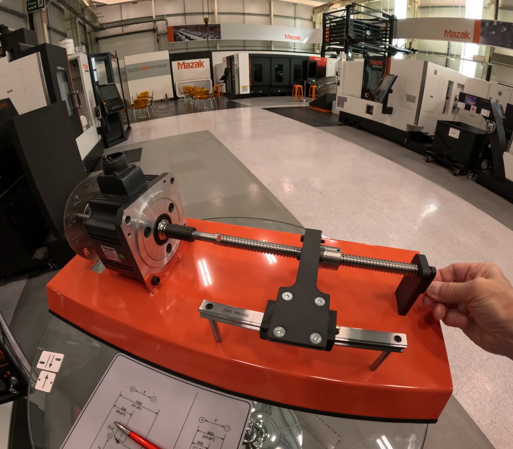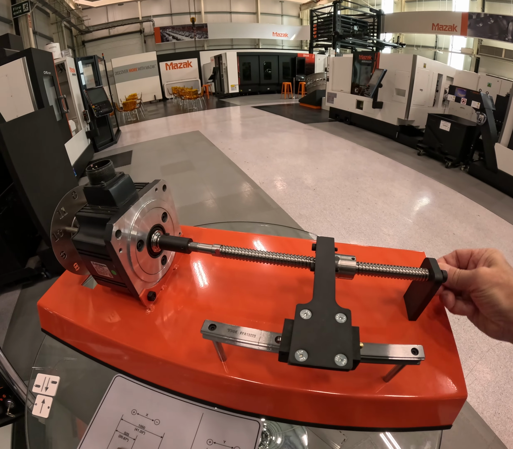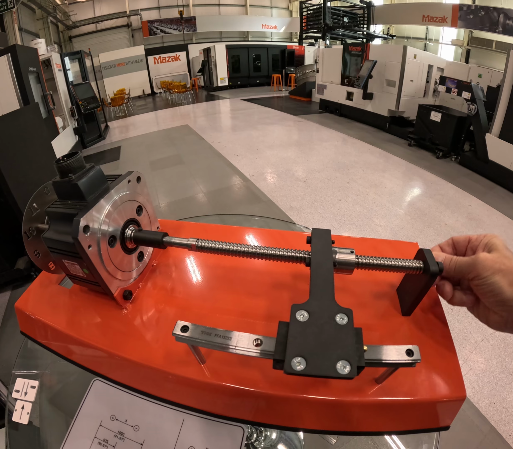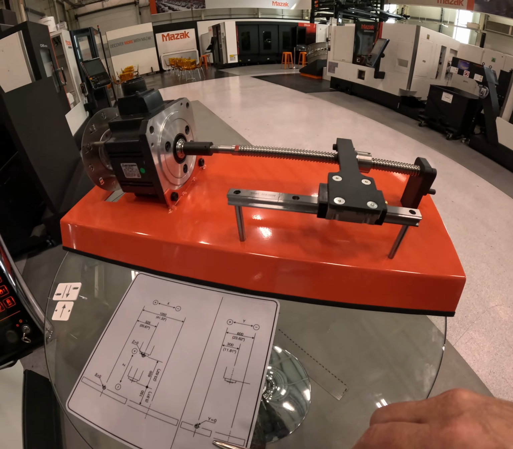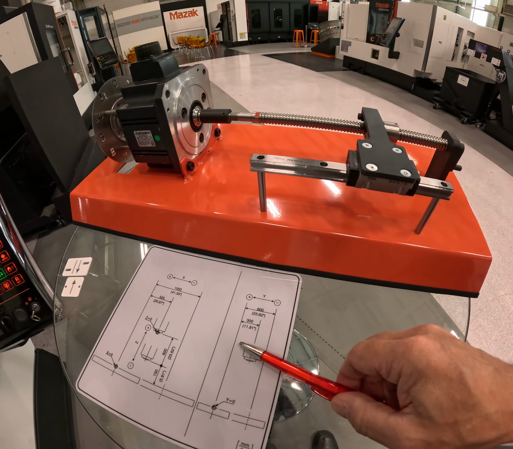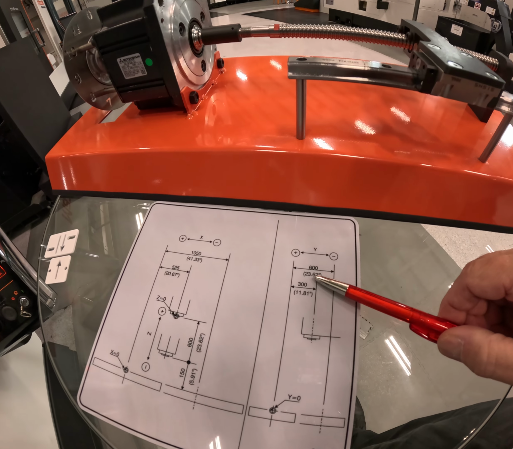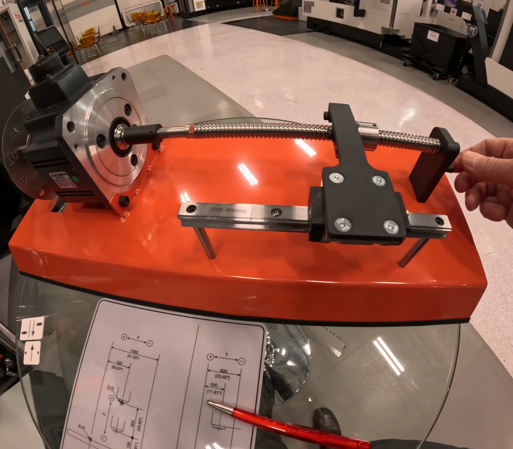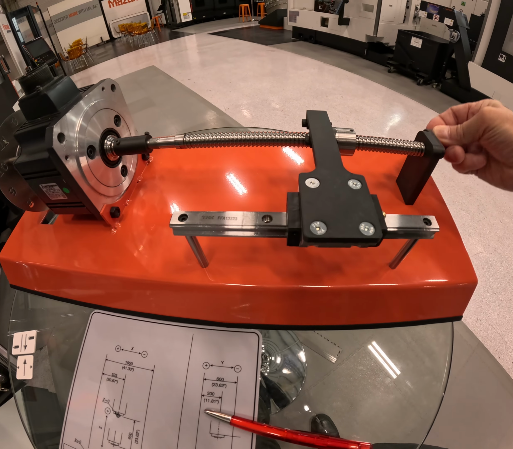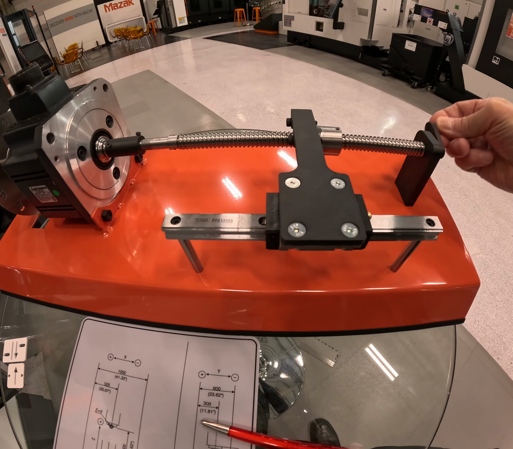From this model, I'm going to move this back to my home position. I'm going to read my nameplate, and my stroke is 600 millimeters. Half of my stroke is 300 millimeters, so I'm going to move it to 300 millimeters.